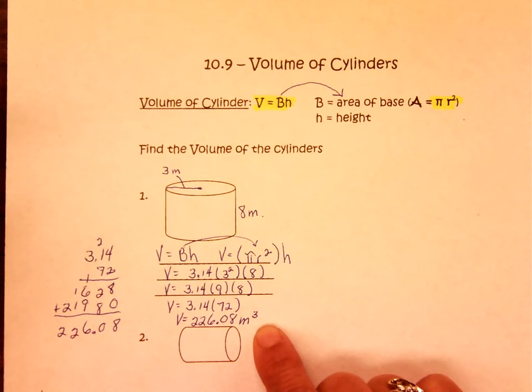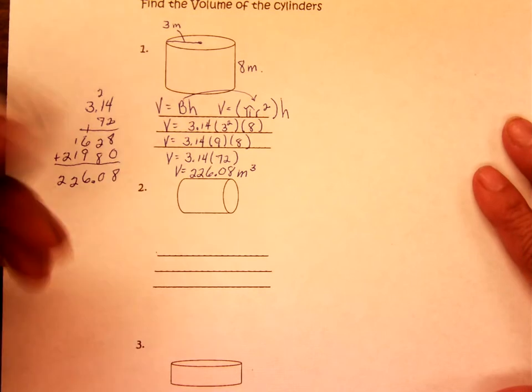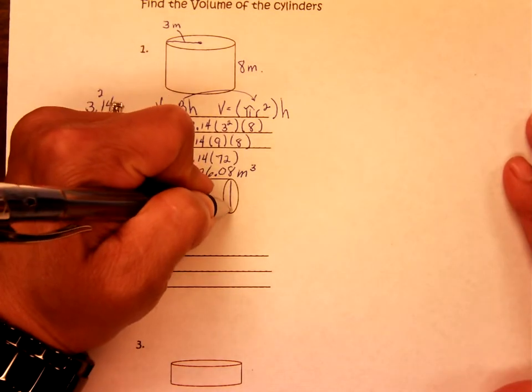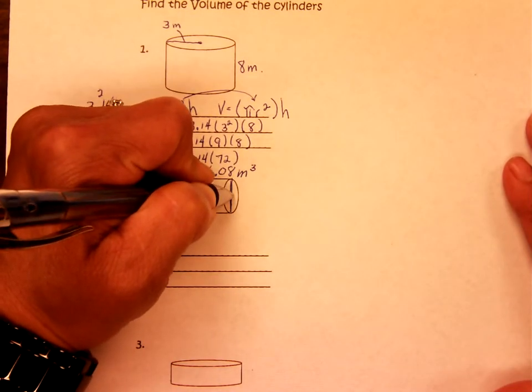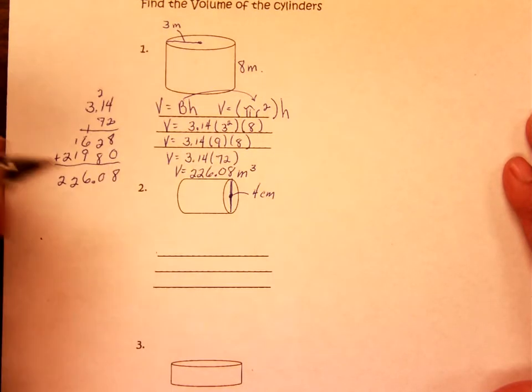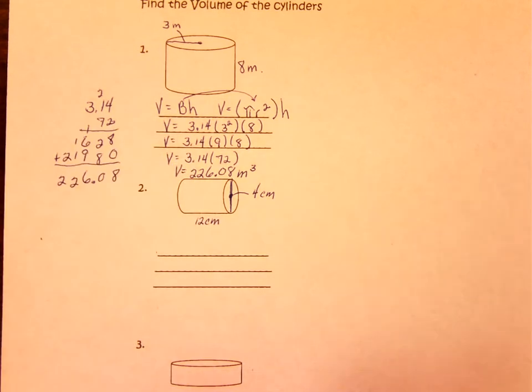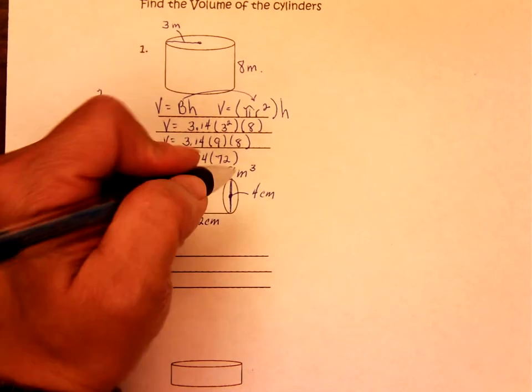Okay, let's look at problem number 2. So problem number 2, we're going to give you the diameter. So we're going to say that the diameter of this circle is 4 centimeters and the height of the cylinder is 12 centimeters. Remember, because we give you the diameter, we only need the radius.